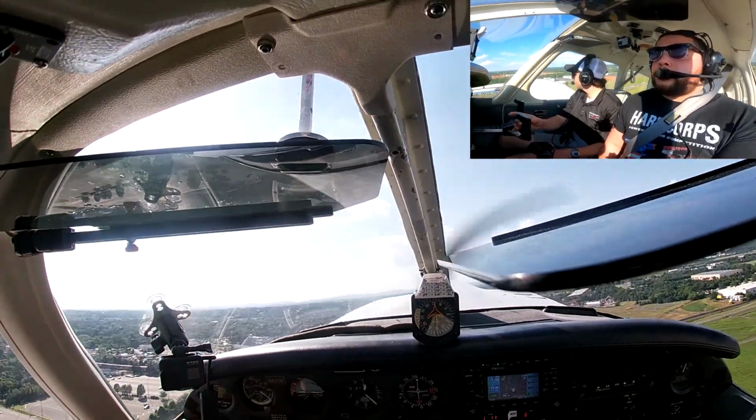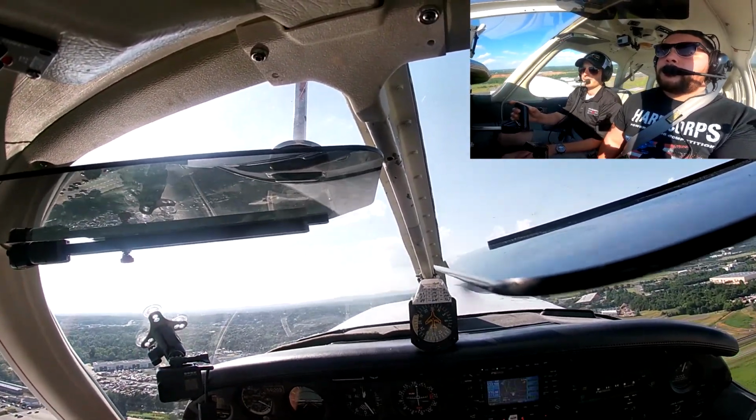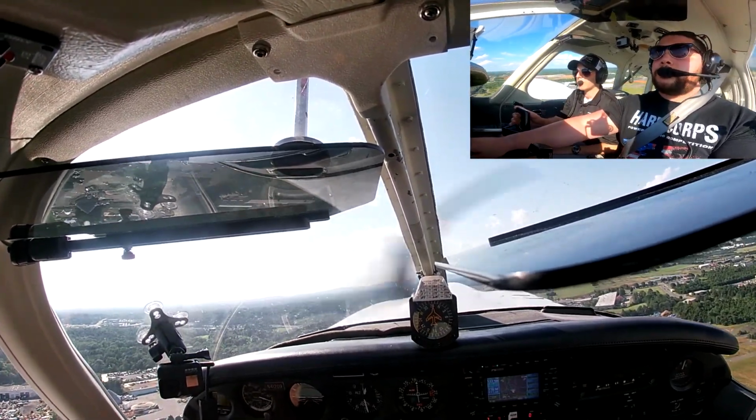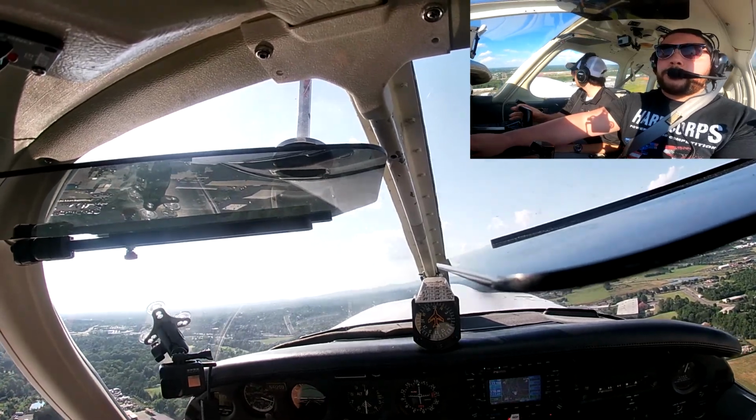Traffic time at 99 Victor Charlie is a 3 mile base to final, 34 left. That's traffic. Archer 41209, going around, 34 left, staying in the pattern, we're on the upwind.